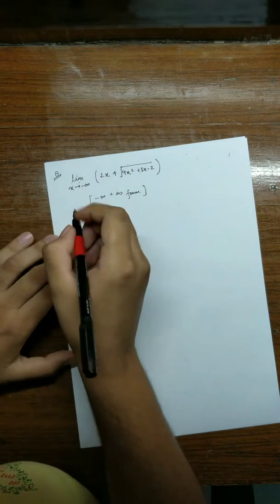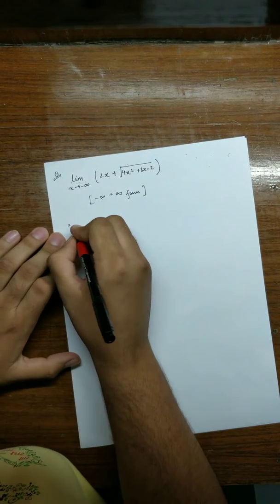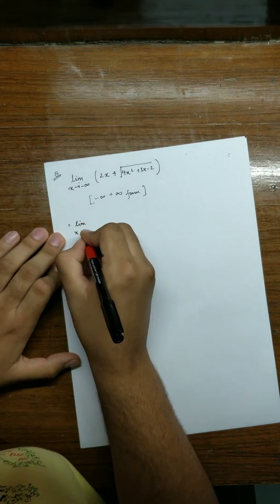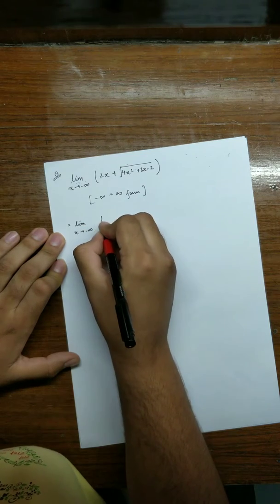So what we can do is rationalize the expression, which gives us the limit as x tends to minus infinity.